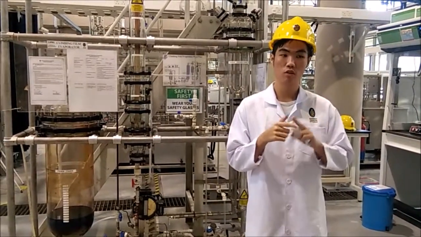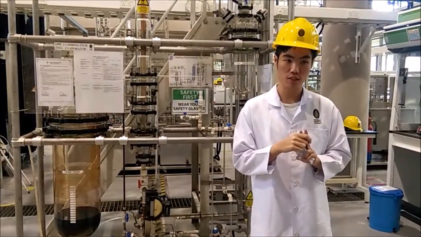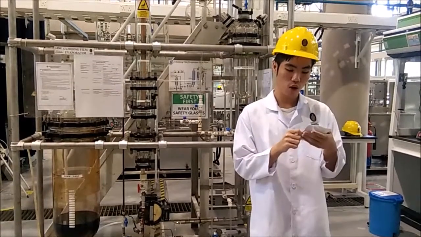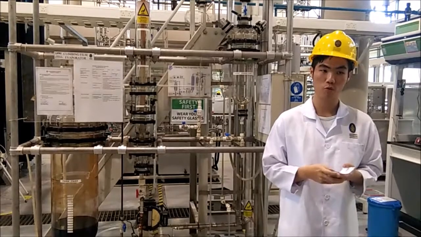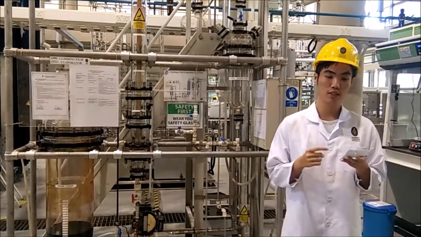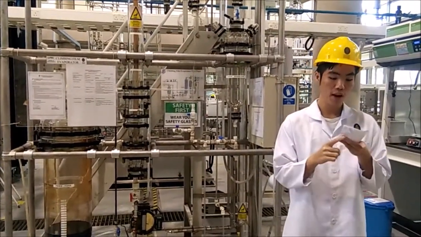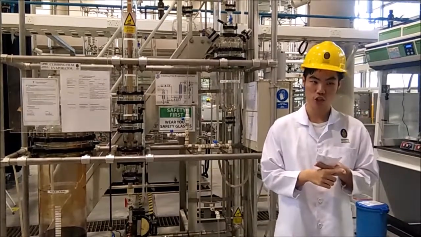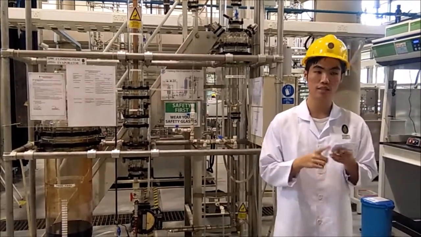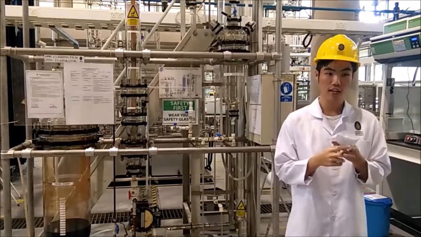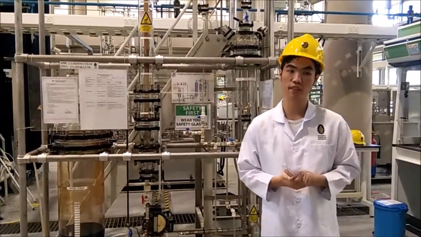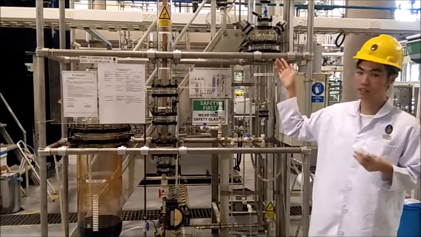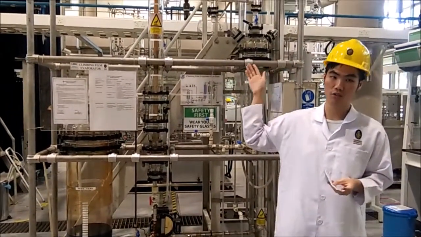So we try to achieve 2 objectives for this experiment. The first objective was to study the influence of vacuum levels on evaporation rate. The vacuum levels that we studied were at ATM, minus 200 mmHg, 400, 600, and 700. The second objective was to study the influence of feed flow rate at different heights, which were 25 cm, 50 cm, 75 cm, and 100 cm.